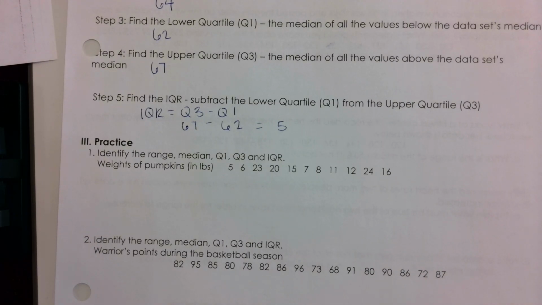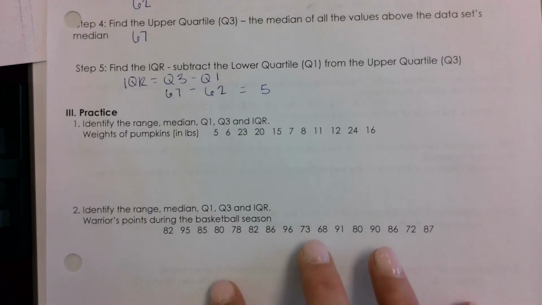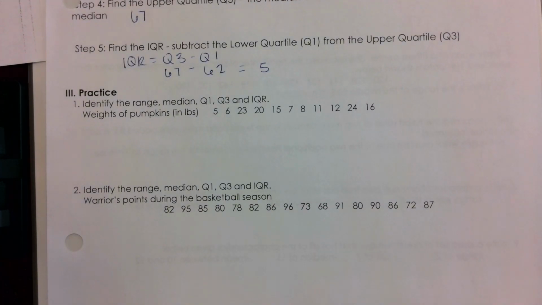Alrighty. So that's about all there is to it today, y'all. So if we're good with that, then y'all are in good shape. So we're going to go ahead and practice some. So looking at number 1 down there, we want to find the range, the median, Q1, Q3, and IQR. So range is easy to find because you've just got to do your biggest minus your smallest. You want to go ahead and do that first?